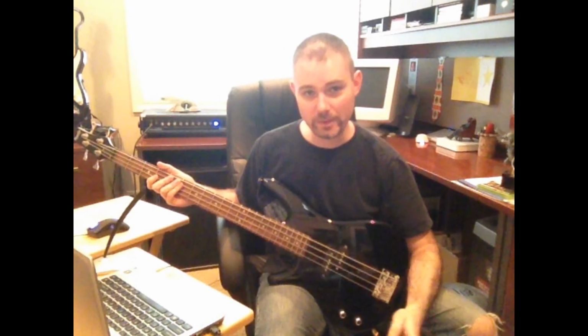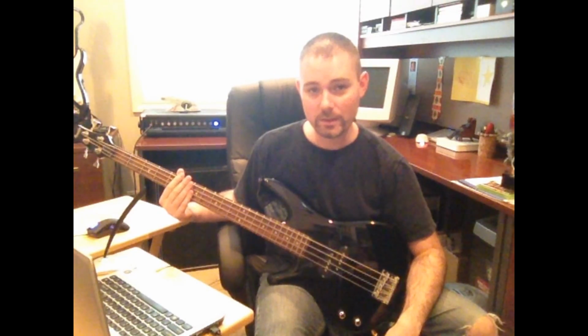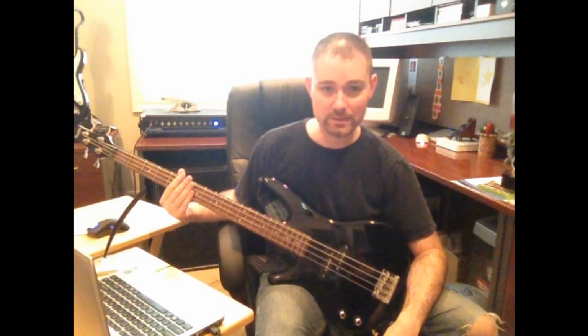So once you figure out what the bass part is, the next thing you want to do is figure out what fret position your hand is going to be in.